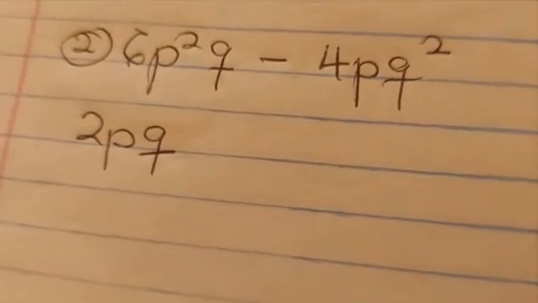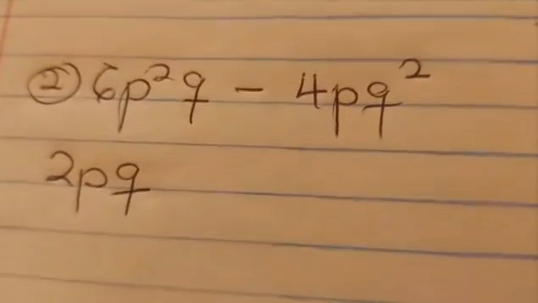So if you take them in bits, you'll be able to get the common factor in due course. So at this juncture, we just realized that our common factor is 2pq.